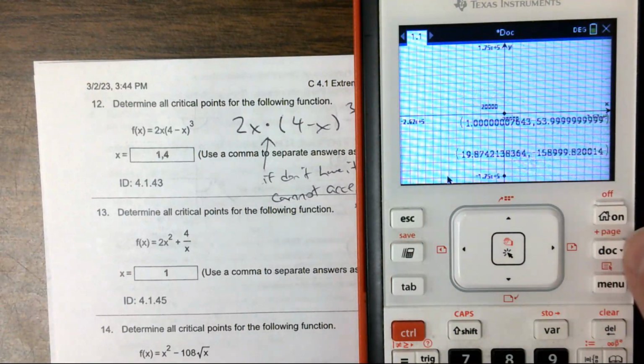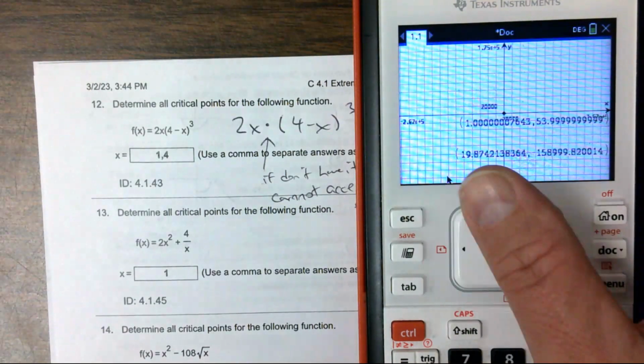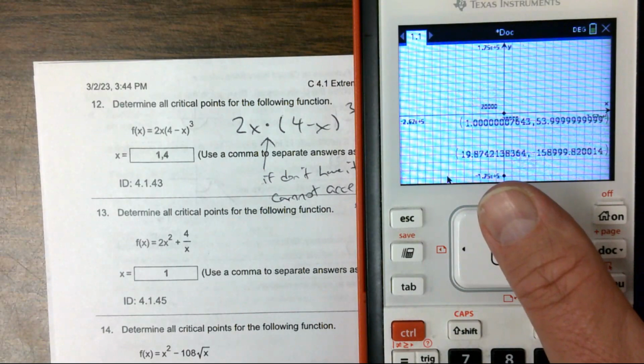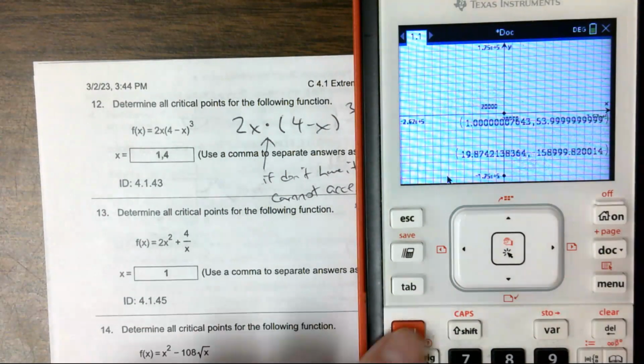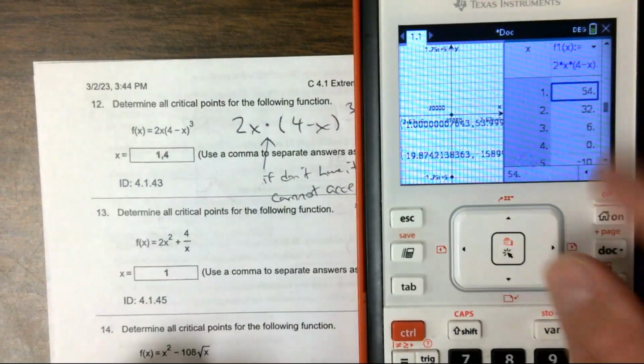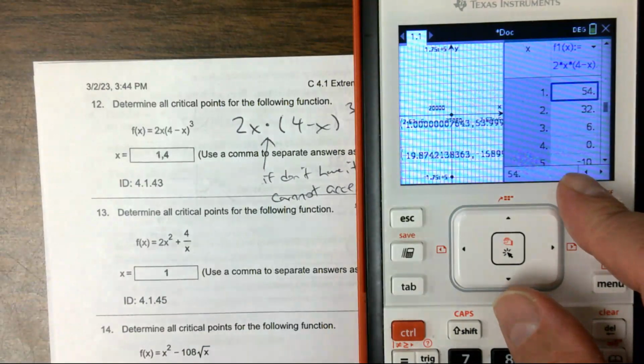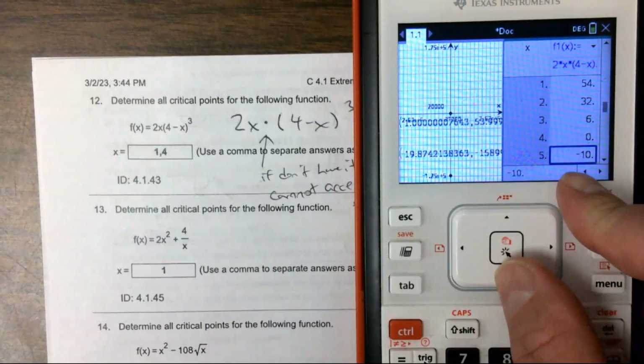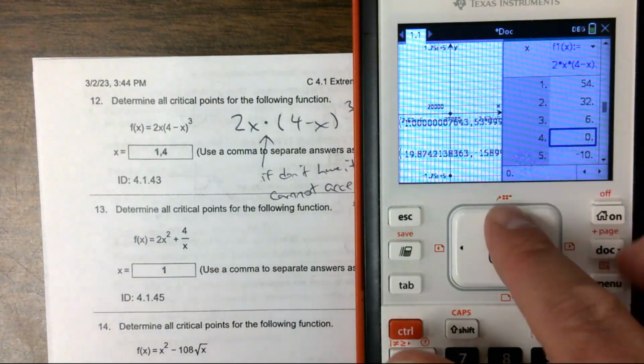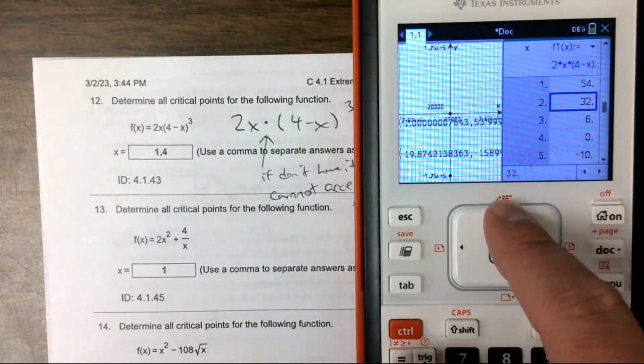Let's go back to the table. At 4 it's 0. And at 1 it was 54.